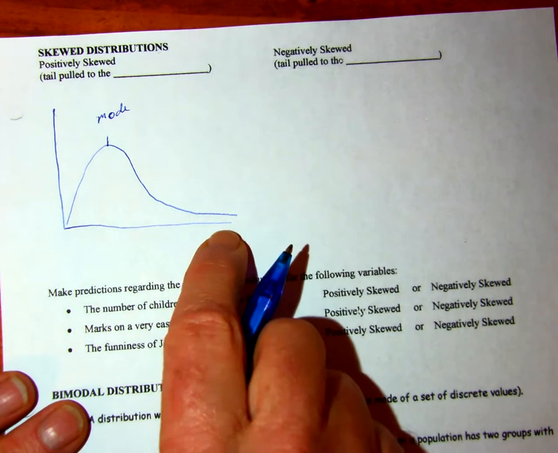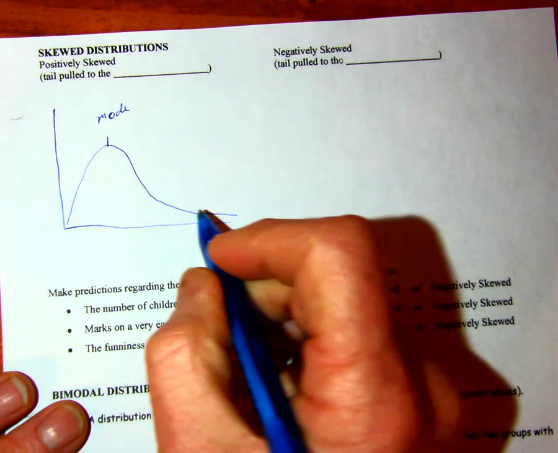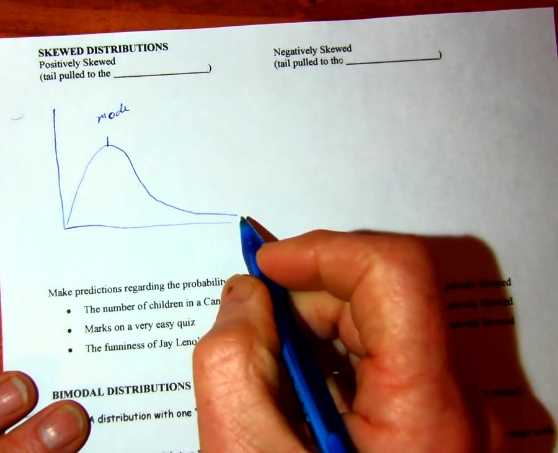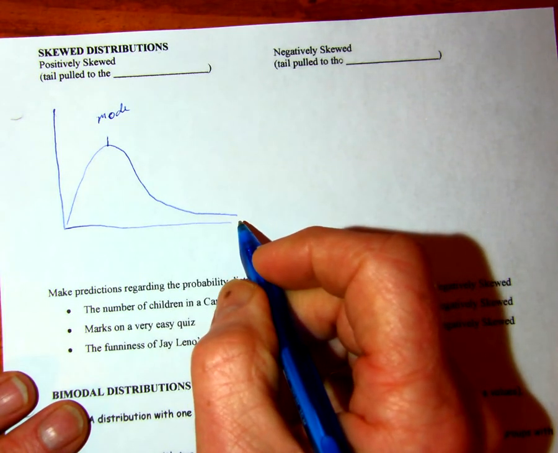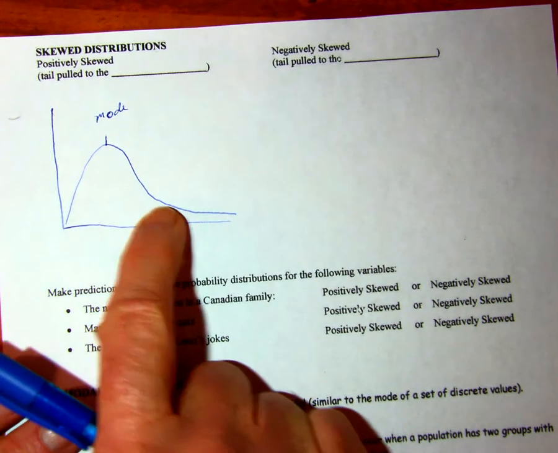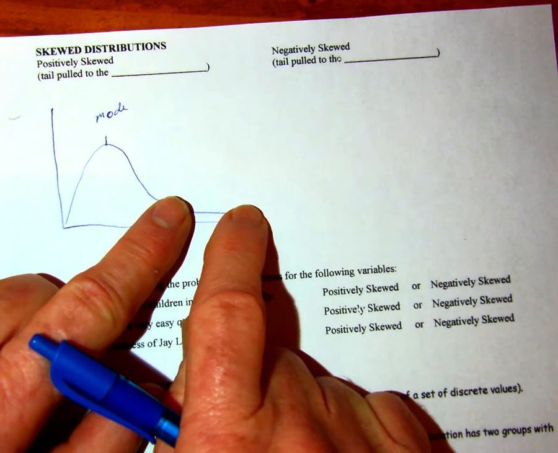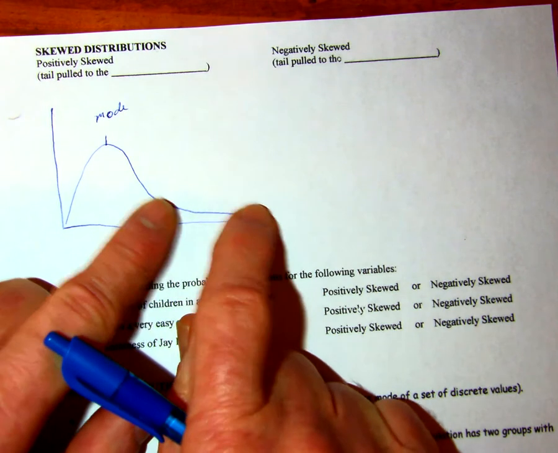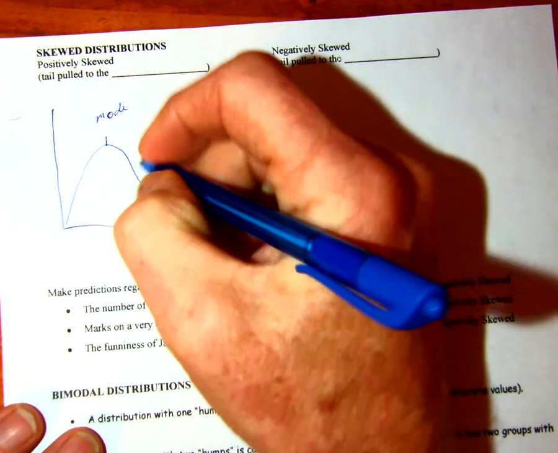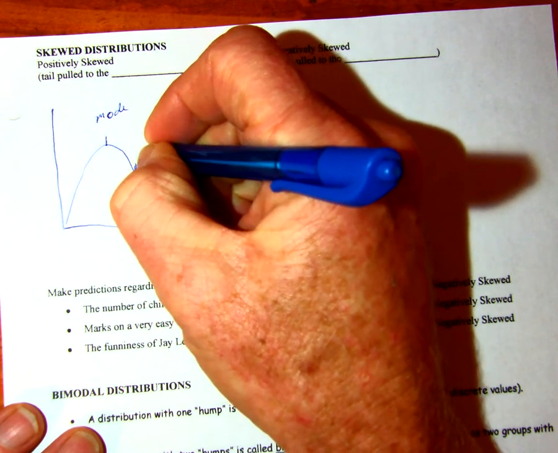If you have a lot of data, it'll be close to where it's curving down. Yeah, the mean would be pulled this way, right? Does everyone see that? If you have these values here, kind of like almost outliers, the ones here pull the mean that way. Let's say the mean is here.